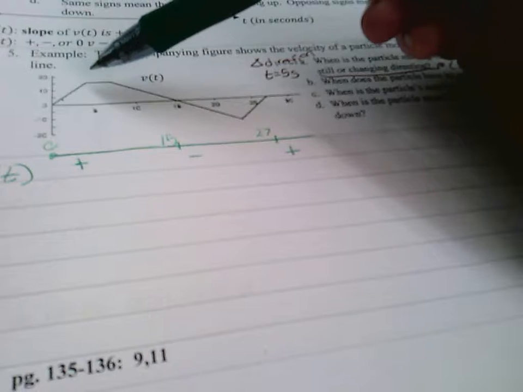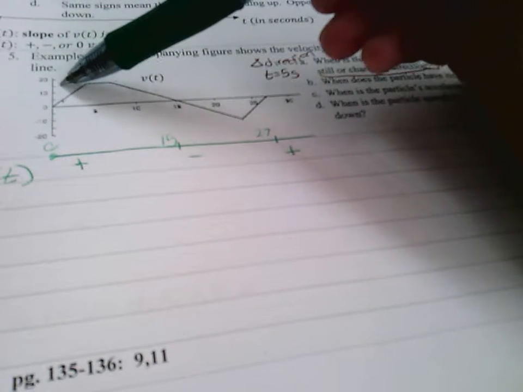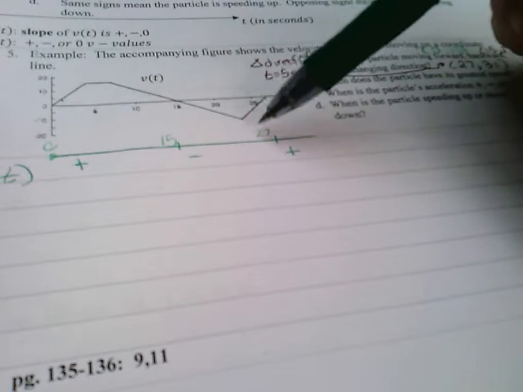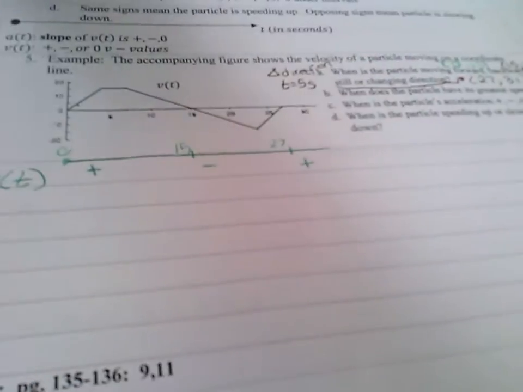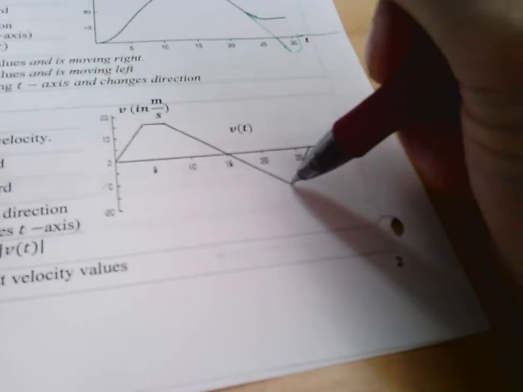Here we have about 15 right here. But remember, speed is absolute value, so the speed graph is going to look like this. You're just going to bring this up here to 15.